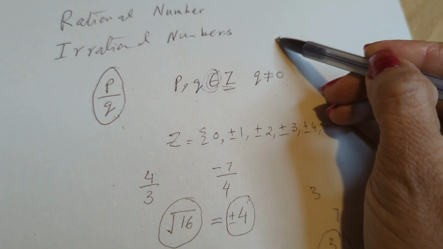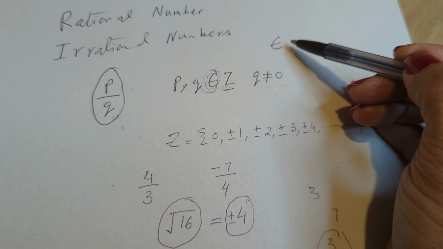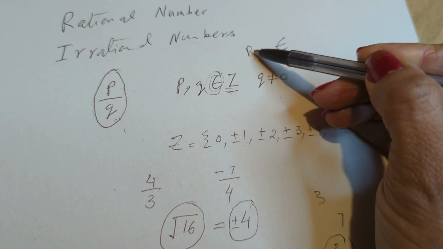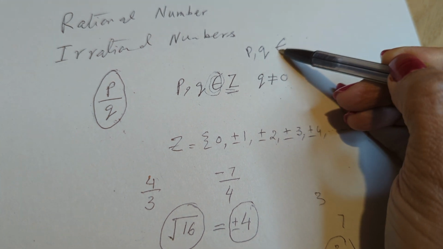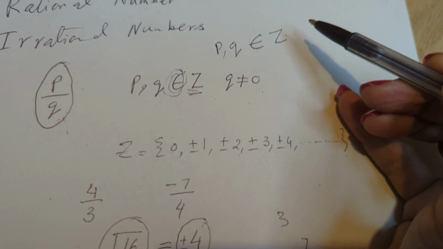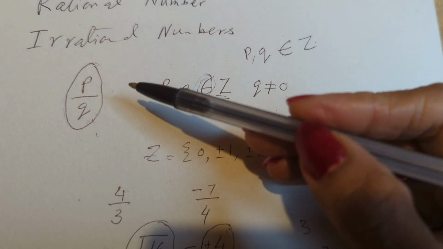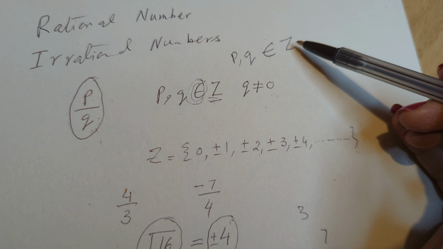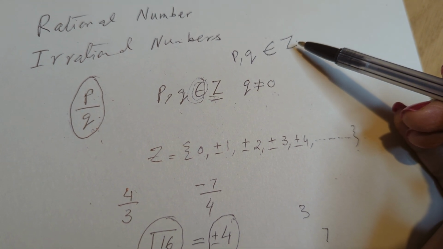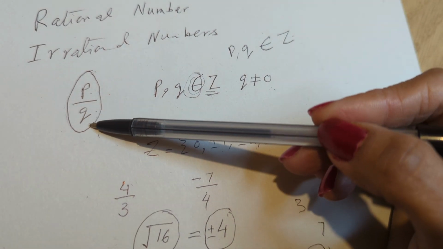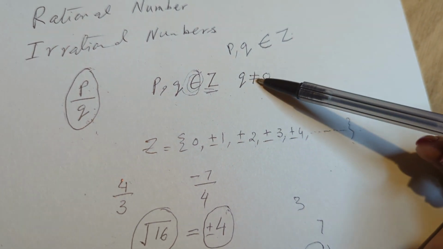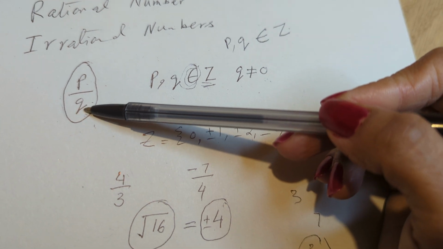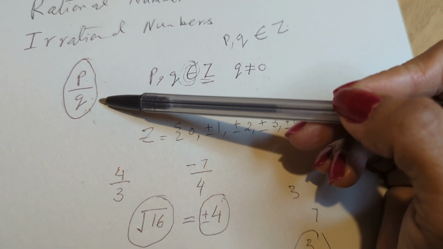Now this sign, if we have this sign, it means these numbers belong to something. Here it is written as P comma Q belongs to Z. So the first condition is that P and Q both belong to Z. Z means the set of integers. And the second condition is that the number in the denominator should not be equal to 0, because if it is 0, then any number divided by 0 gives you infinity.